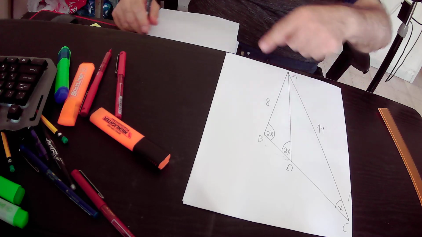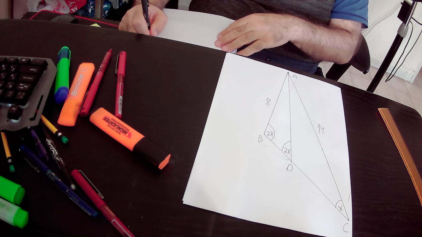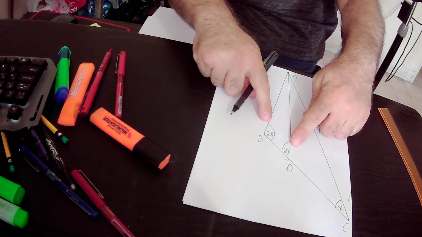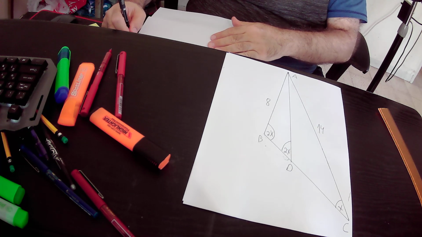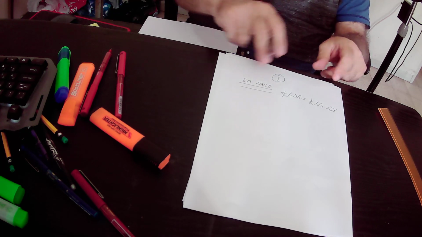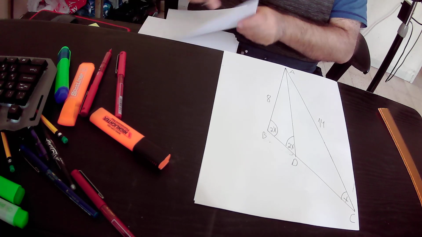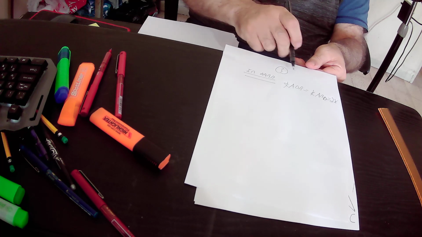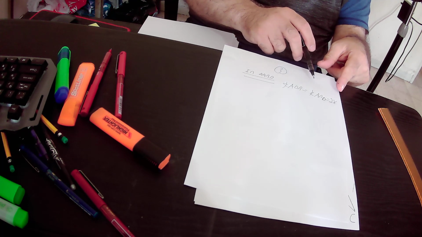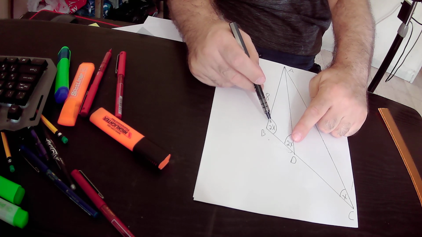Angle ADB equals angle ABD, and both of those angles are equal to 2x degrees in size.